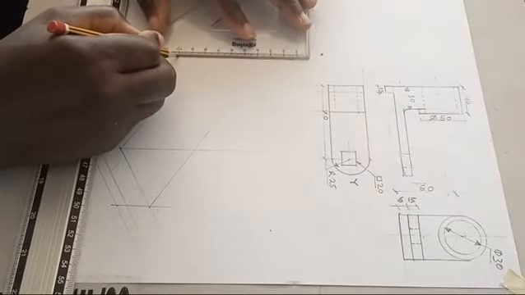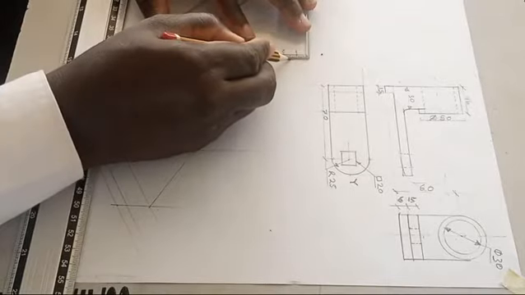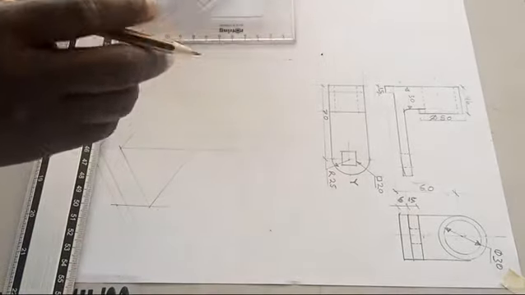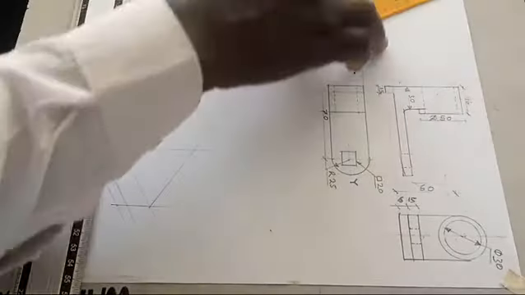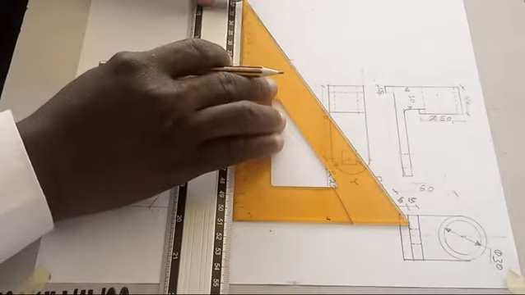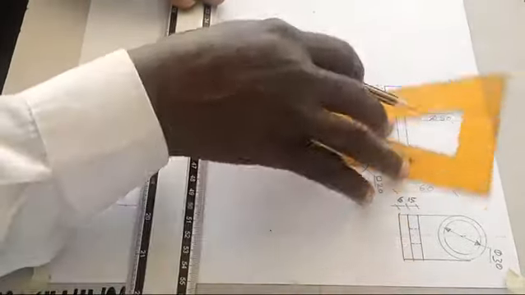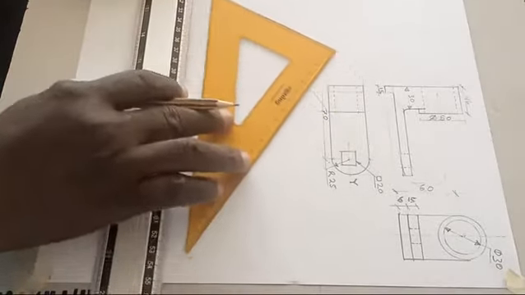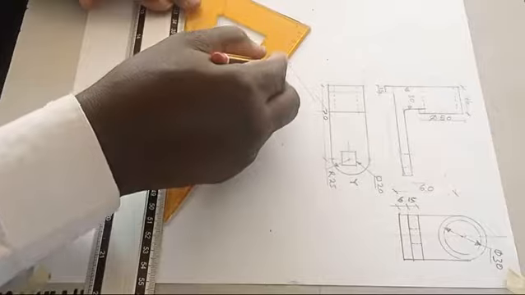If you measure 85, this is 85, like this. So at that point, you can draw this, then this one will come out like this.